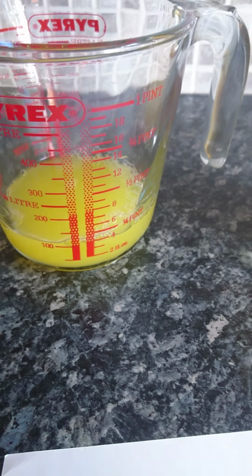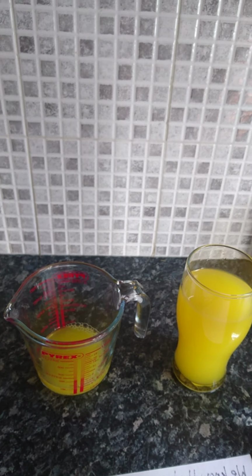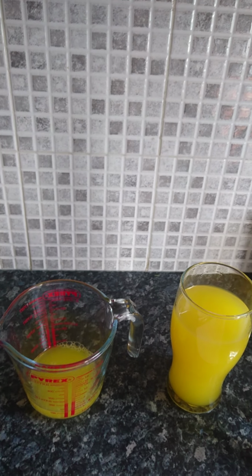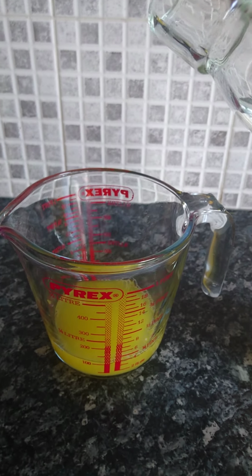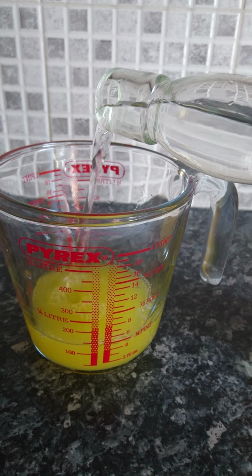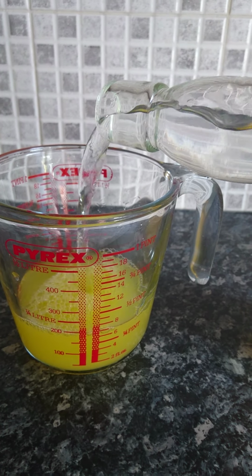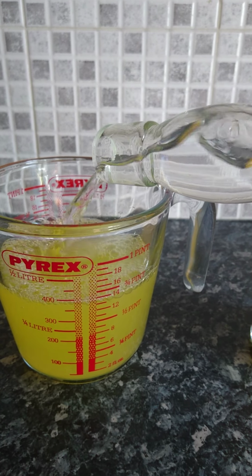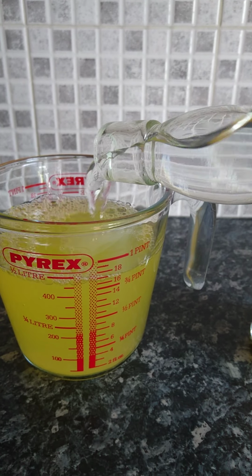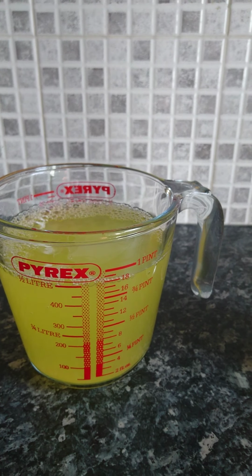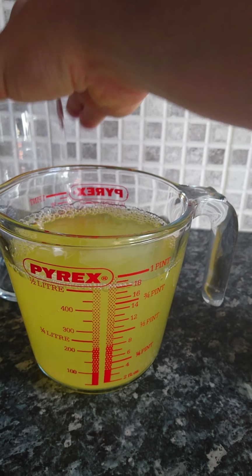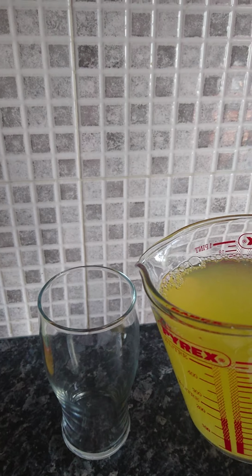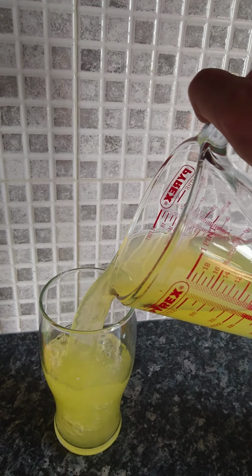And I'm then going to pour in water to top up to 500 millilitres. There we go. Pour that into my glass, and I'll do the final taste test.